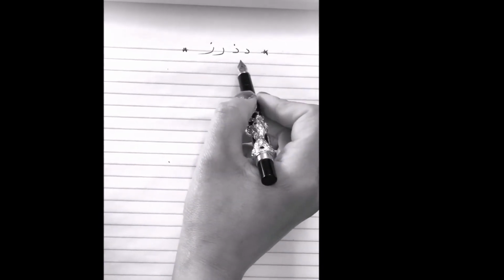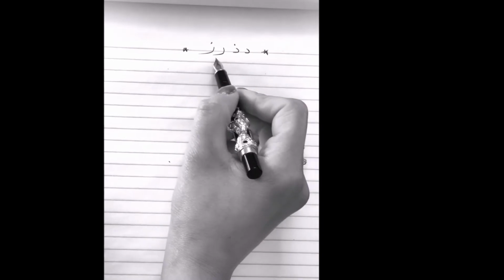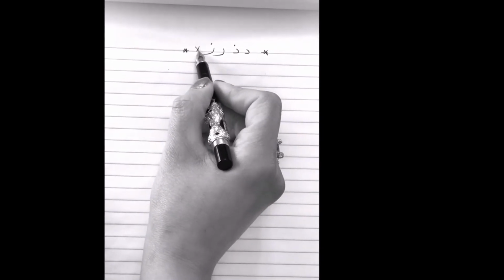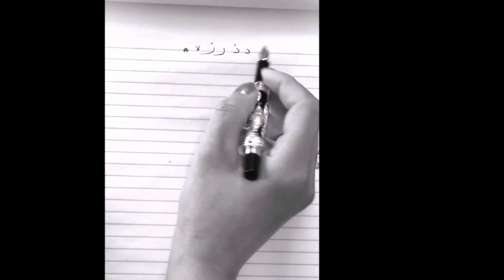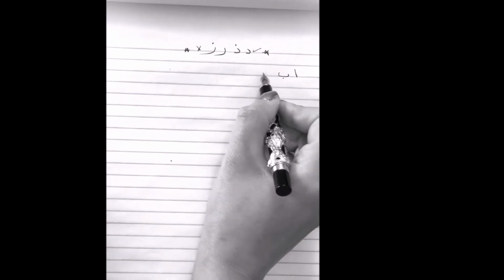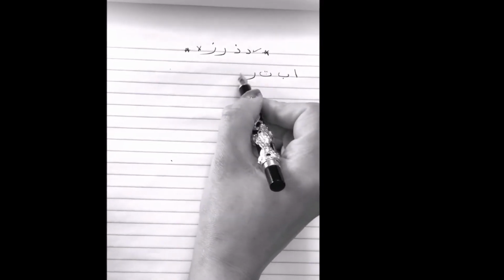Of course, I don't need to remind you that these are unsocial letters. That means they do not connect from the left, but they do from the right. So in your book, the first example is connecting alif with ba, ta, and zain.